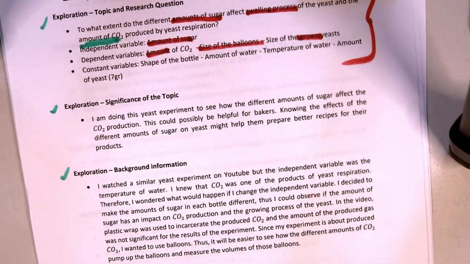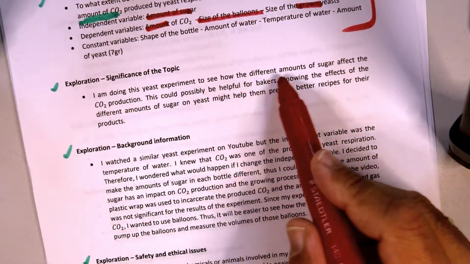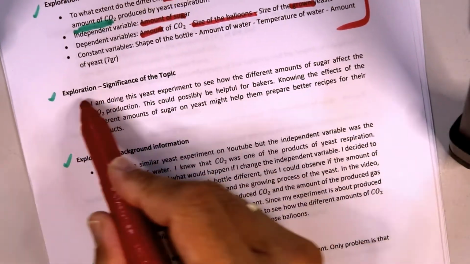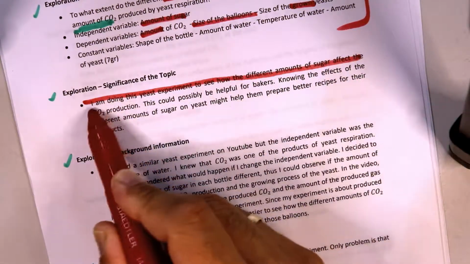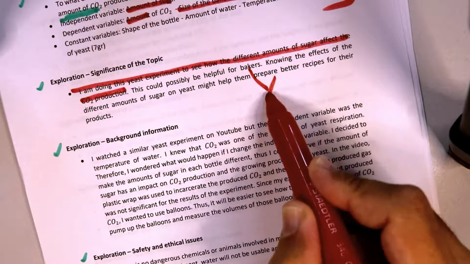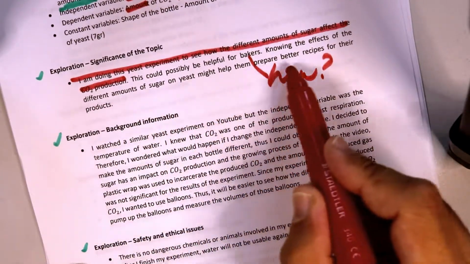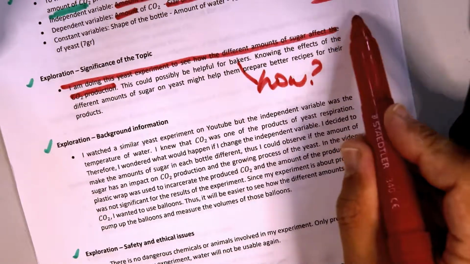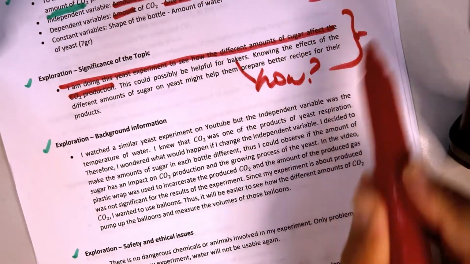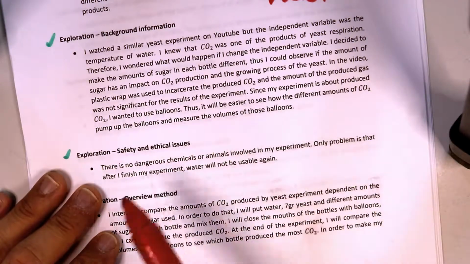Let's move on. Why is this topic significant? I'm doing this experiment to see how the different amounts of yeah, and of course I know that. I mean, he already told me. It's just a repetition. It could be possibly helpful for bakers. How? How? Knowing the effect of the different amounts of sugar might help them prepare better. How? This is not good, okay? It's highly unspecific.